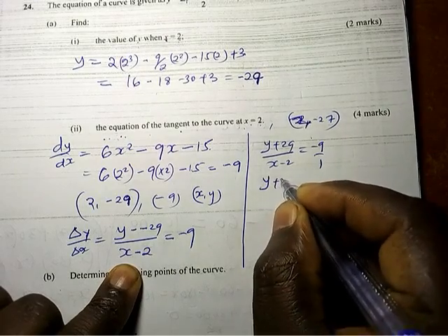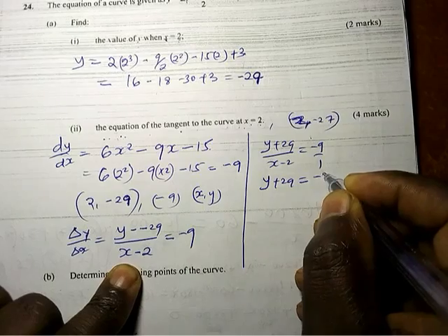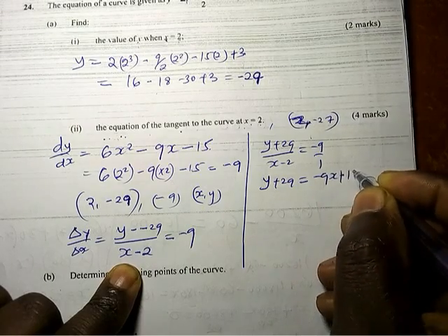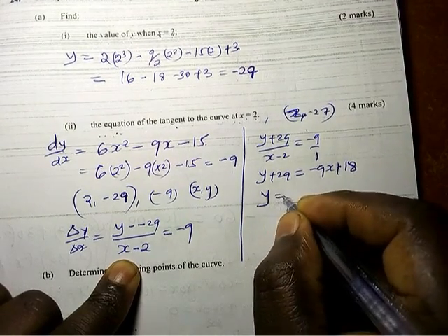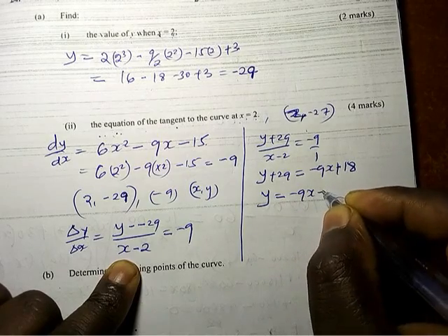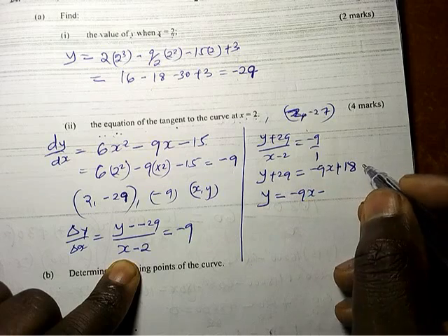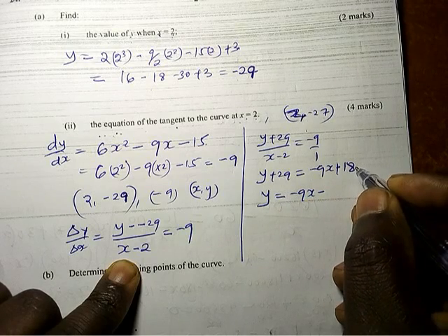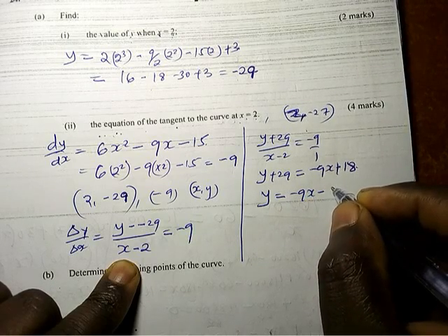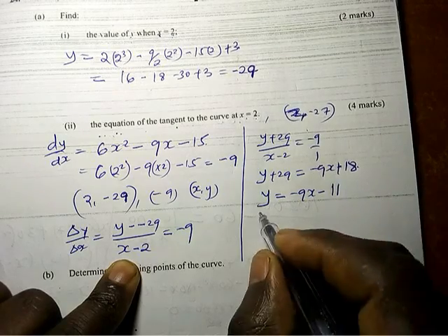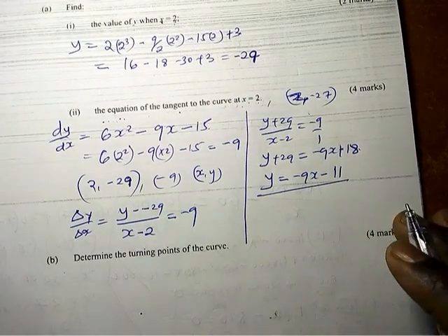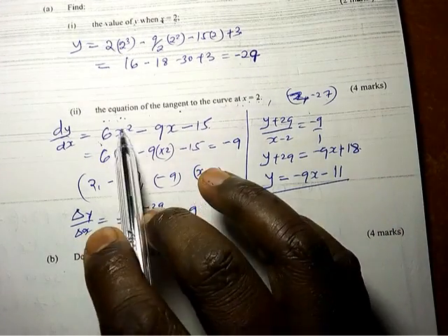Y plus 27 is equal to negative 9x plus 18. Y equal to negative 9x, moving to that side, it will be subtraction. It will be negative 9x minus 9. And that is the equation of the tangent to the curve.